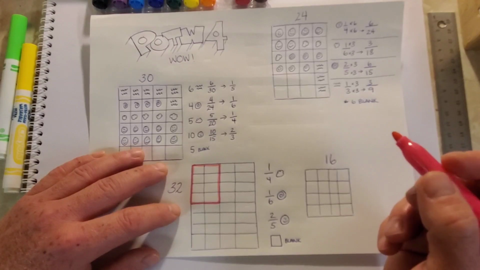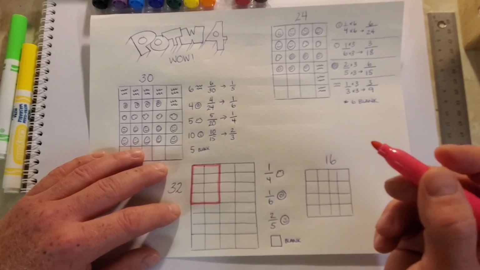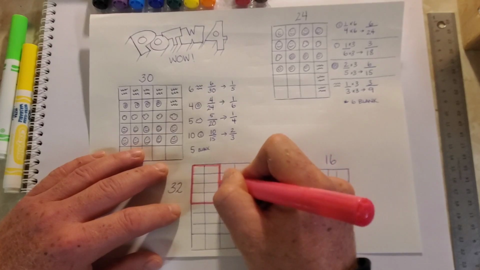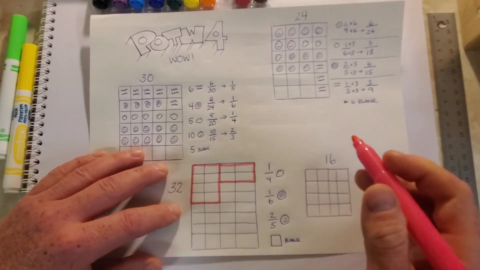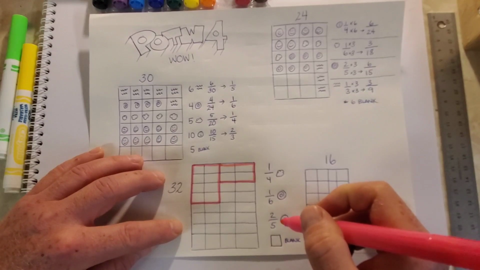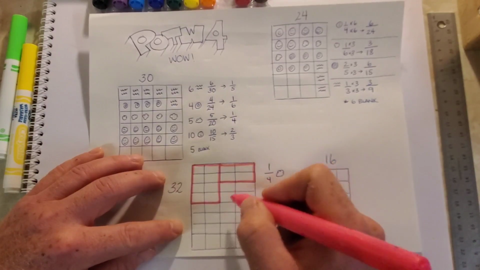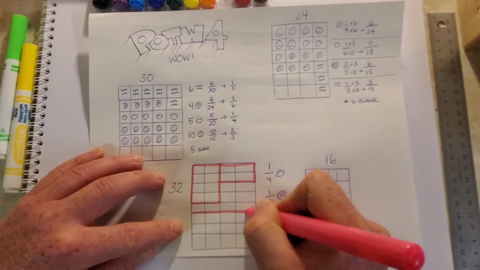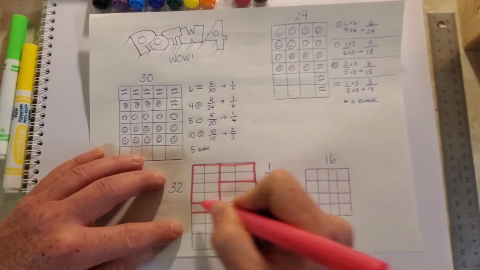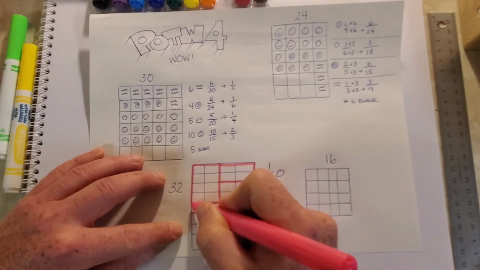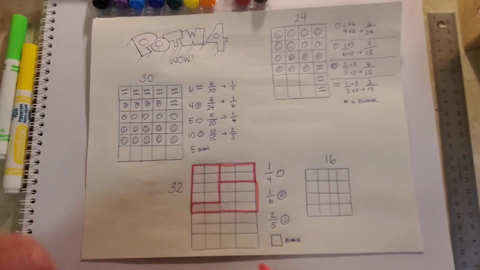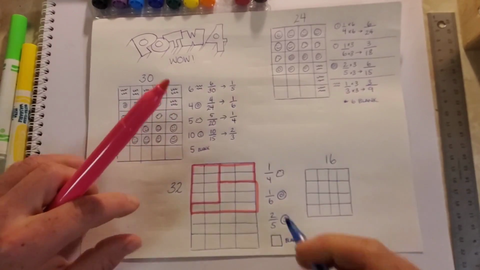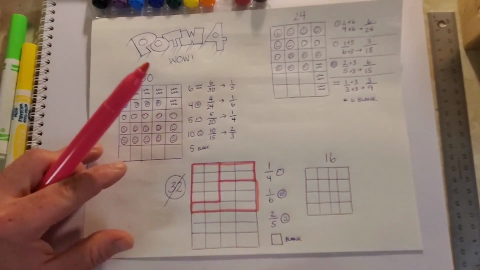I knew 1/6 had to be a spiral, and that would be 4 squares. And then 2/5 of what's remaining would result in 8 more squares. And you can see down below, I'm left with 12 squares. So it's too much. 32 didn't work.